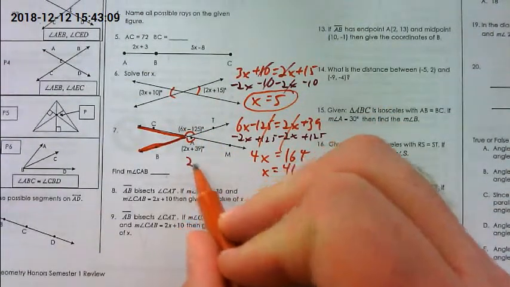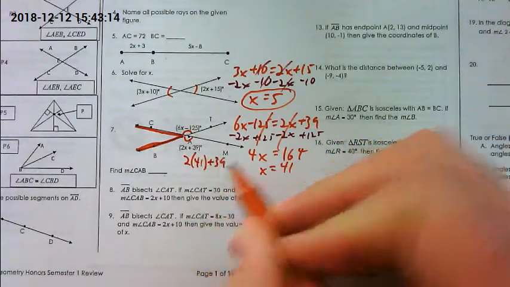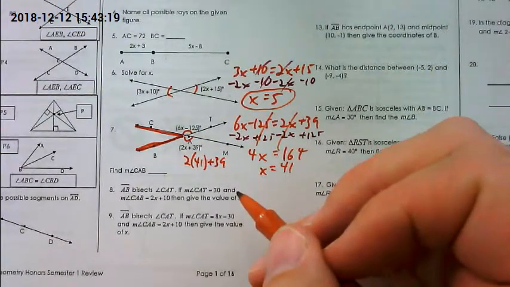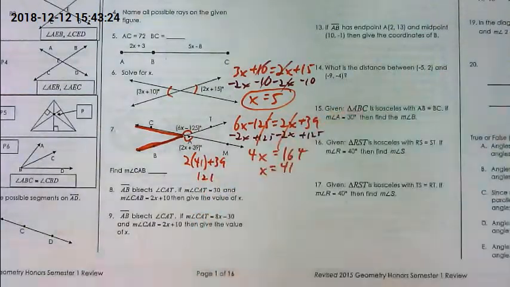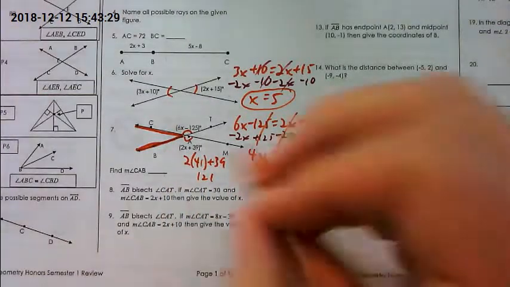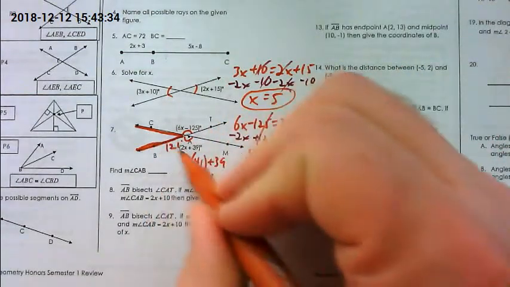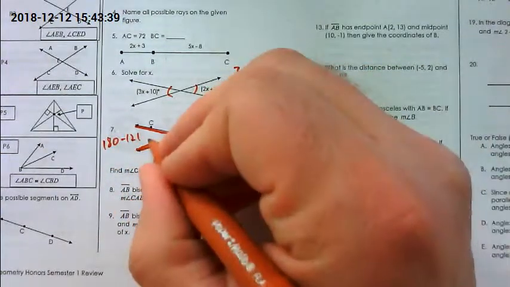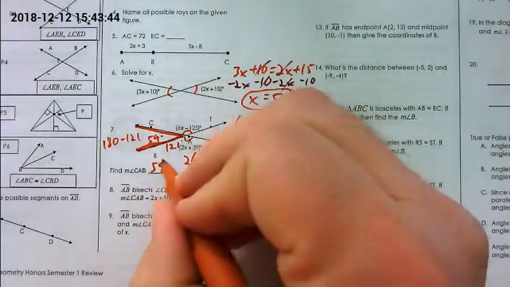So we have 2 times 41 plus 39. Well, 2 times 41 plus 39 gives a total of 121. But that's this angle. So that still isn't our final answer. We now know that this angle is 121. We need this angle. These two have to be supplements. So 180 minus 121 leaves us with 59. And that would be our final answer.